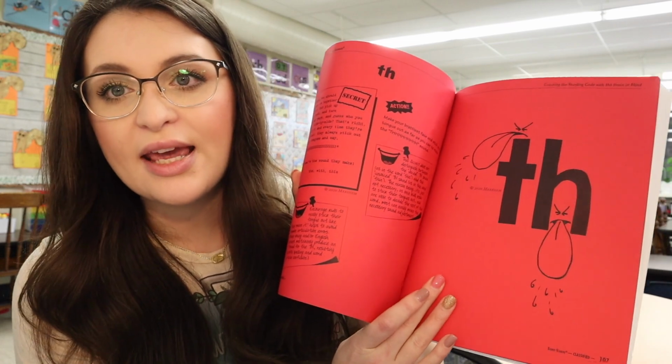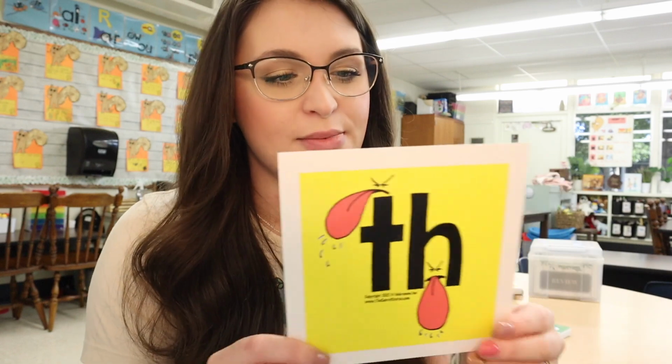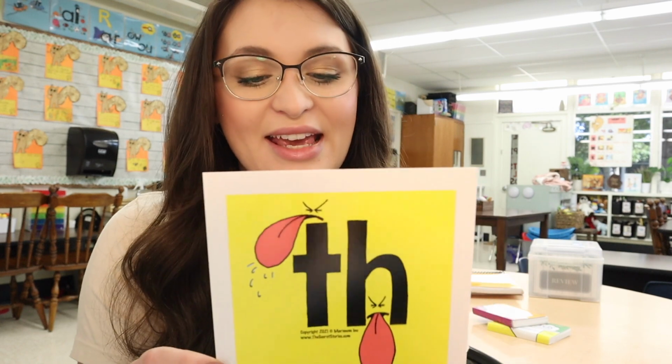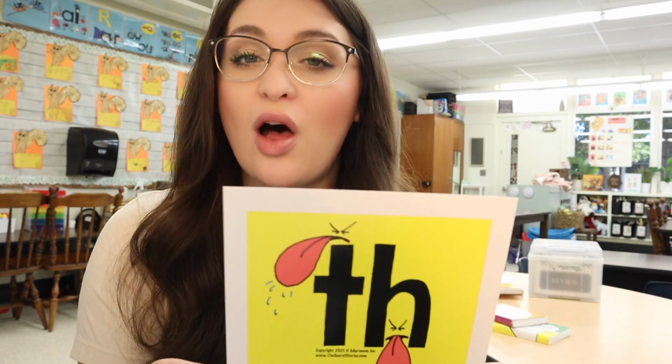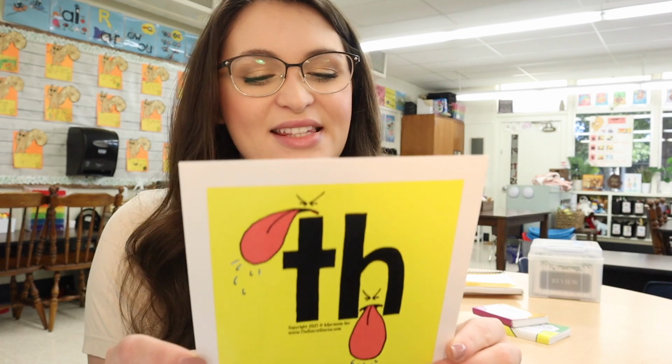So one of the first ones that I started off with was TH. I'll show you what it looks like on my wall. By the way, these are the flashcards, and they have the stories on the back if you are going through them really quickly with your kids. And I'm just going to read you the story on the back for TH. You guys have heard me say this before. These two should never be together, ever, and yet pick up any book and turn to any page, and guess who you see side by side on almost every page? T and H. And whenever they're together in words, they will always stick their tongues out at each other and say, and that is the sound that they make, like this, they, and with.